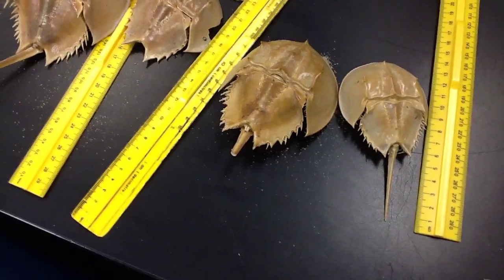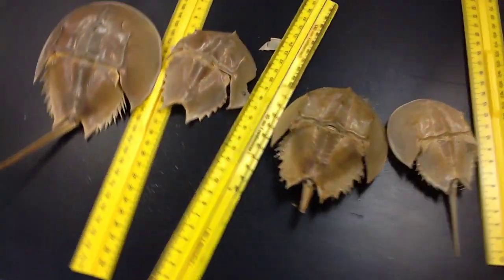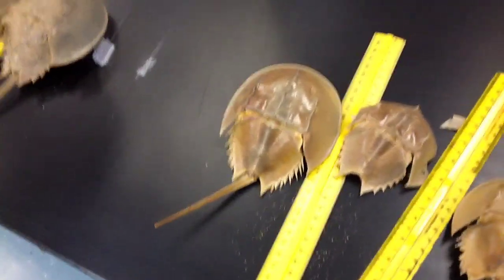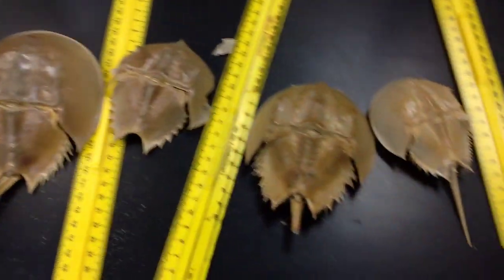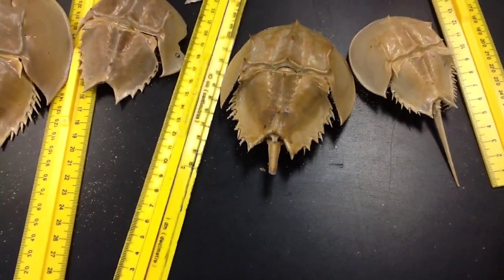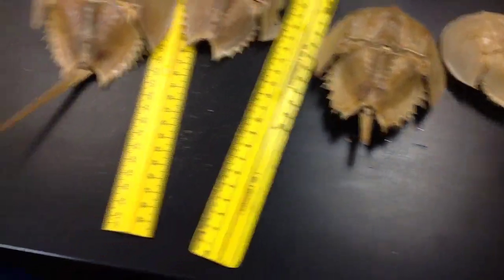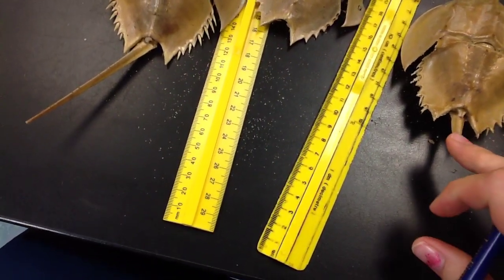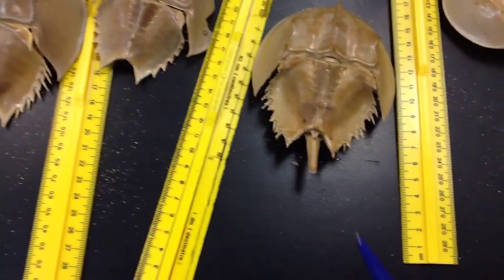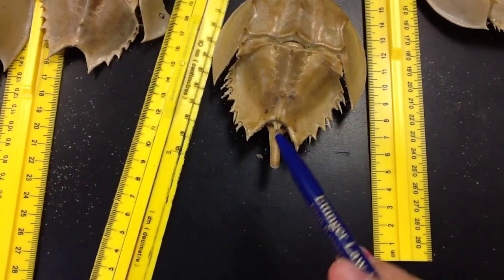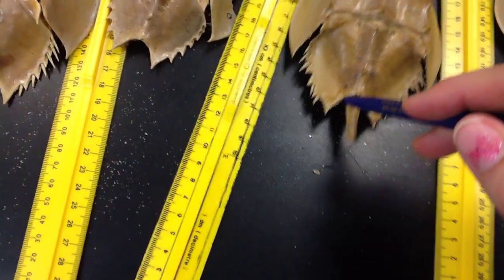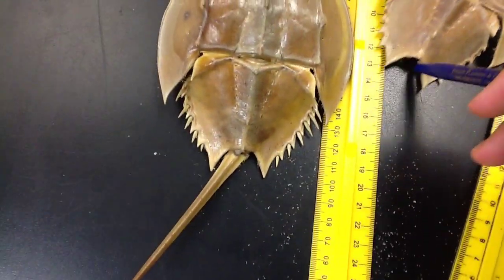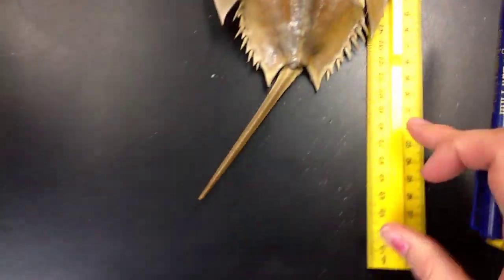So we'll estimate the first one is about 12. I have them organized by size order. So I have a 12 centimeter, and I would record that. Then we look at the next one, and I'm just measuring. This one doesn't have a tail here. So maybe we would exclude that as not part of our data. This one also doesn't have a tail, so maybe we would exclude that as well.